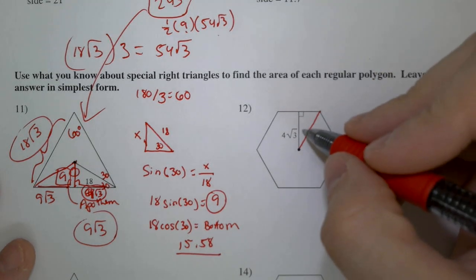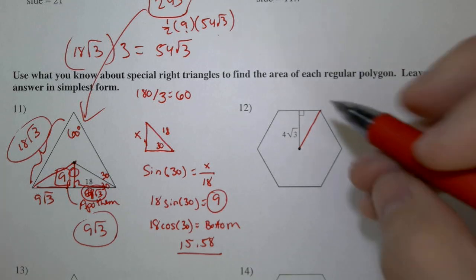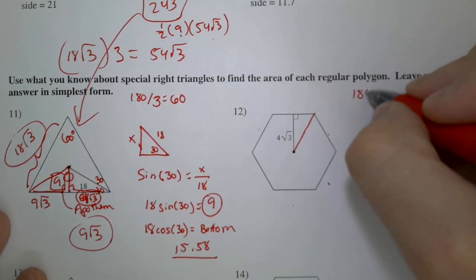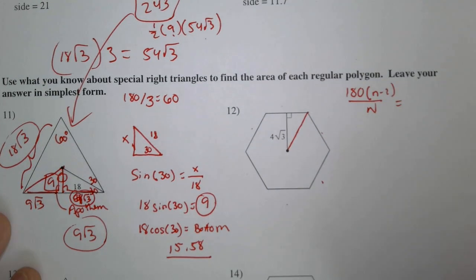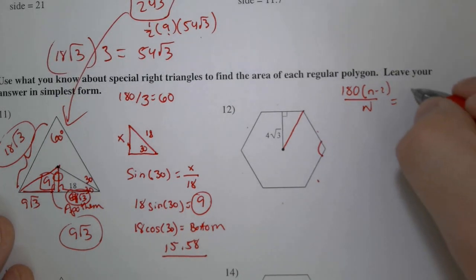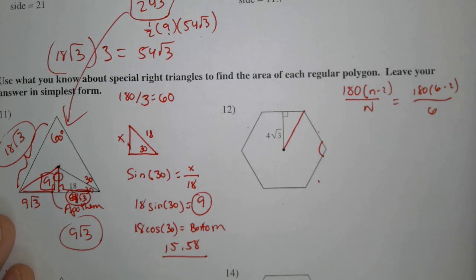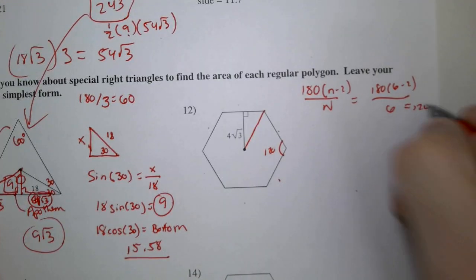Now we have to decide, what do we think these angles are? Well, let's think. We have a 1, 2, 3, 4, 5, 6-sided figure. You can do 180 times n minus 2 divided by n to get that individual full interior angle. And if we do 180 times 6 minus 2 over 6, you get 180 times 4, because 6 minus 2 is 4, divided by 6 is 120 degrees. If you solve this, you get 120.